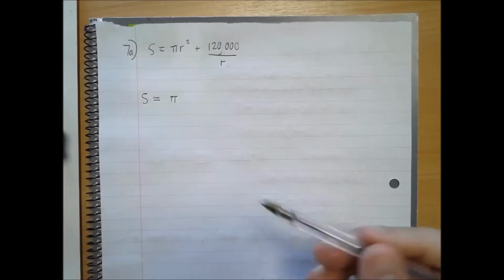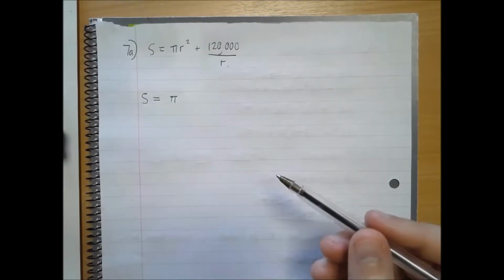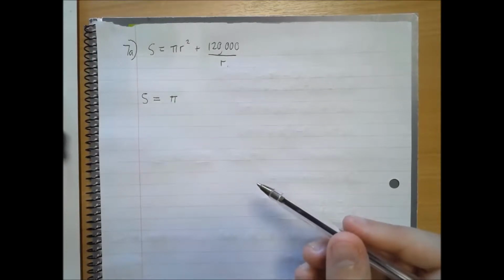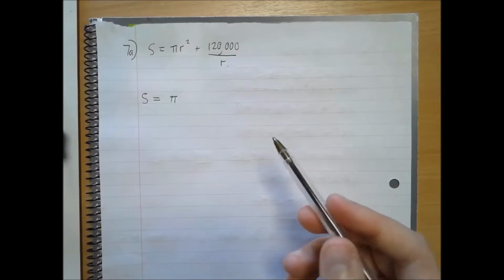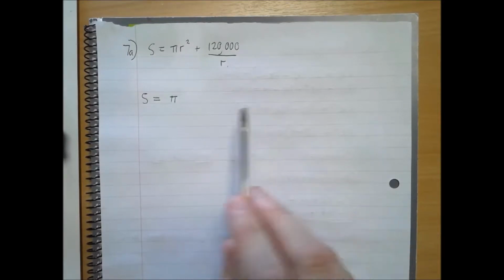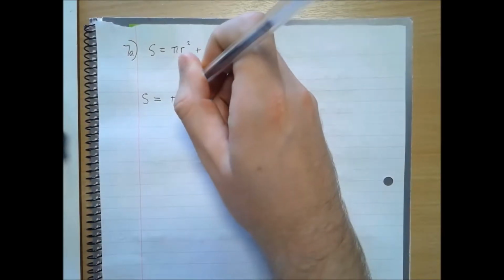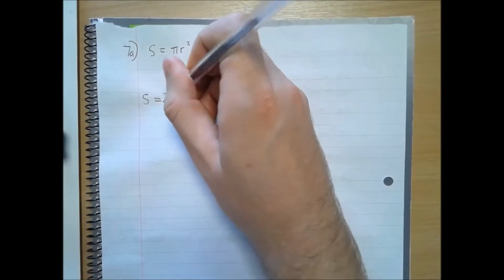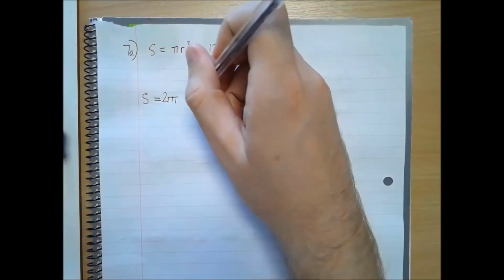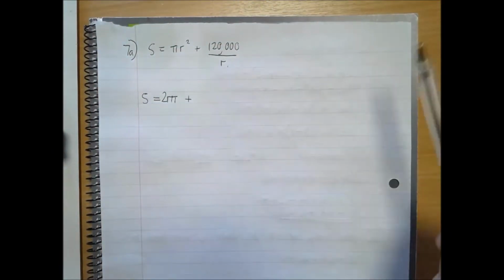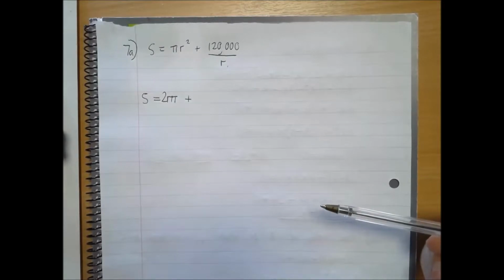Now we know the circumference of a circle is pi times diameter. However, we don't want anything to do with diameter in this case, so we're going to have pi times 2r. If I put 2r pi like that. Okay, so that's the curved surface of the barrel.